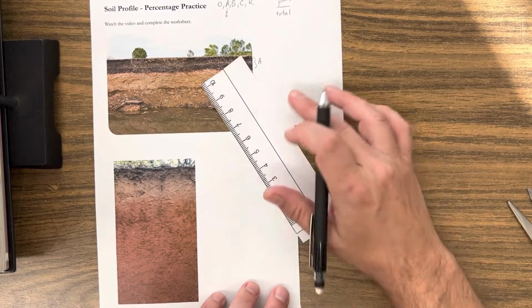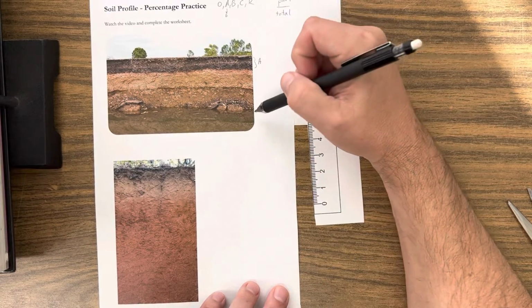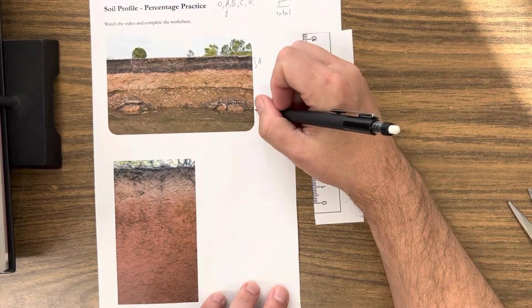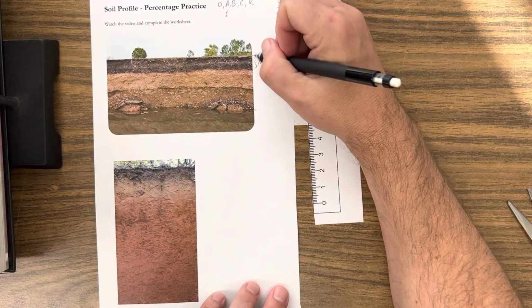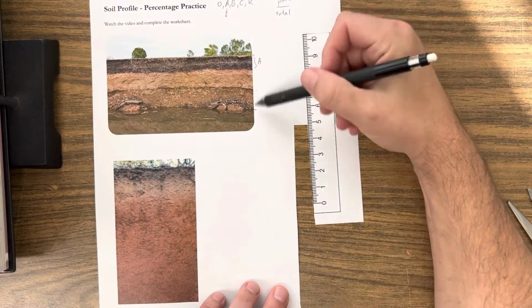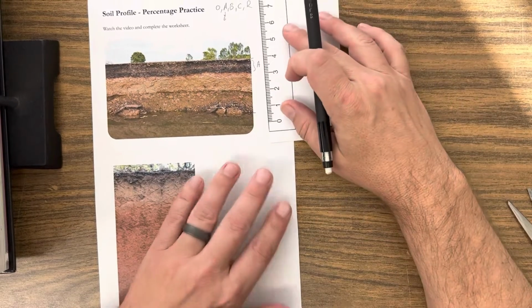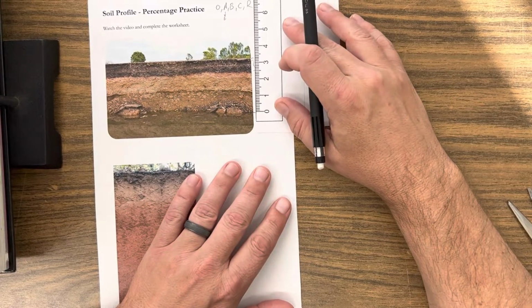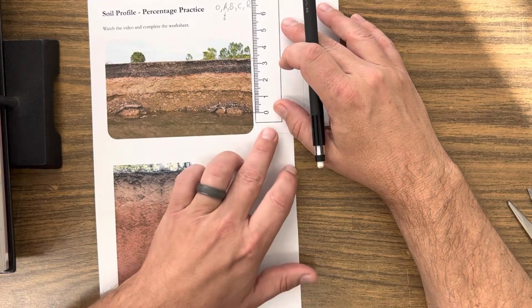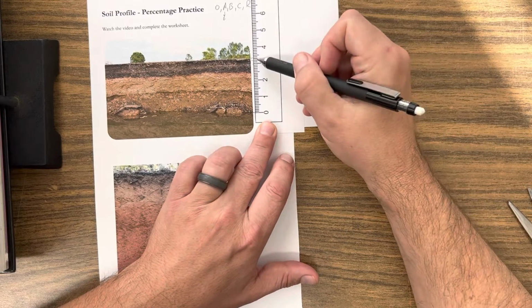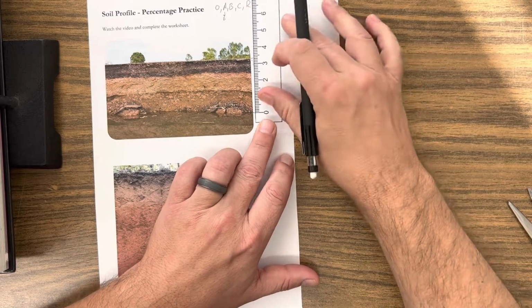But before I can do the calculation, I have to know what all of the layers combined are. And I'm going to go from here to up here. That's the total. Okay. I use my ruler here, and you can use whatever ruler you've got. And it looks like 3.3.